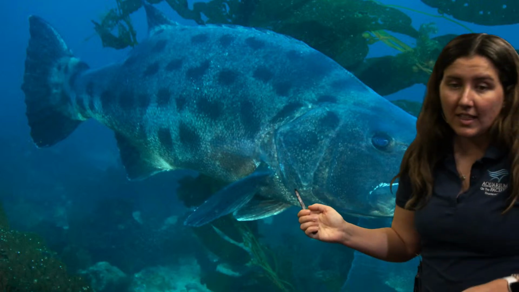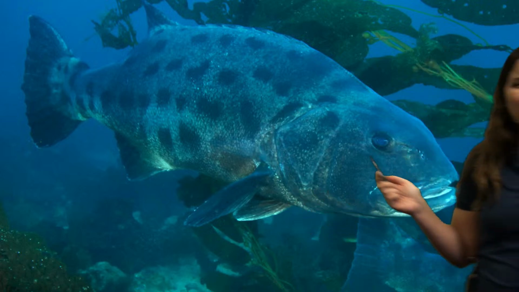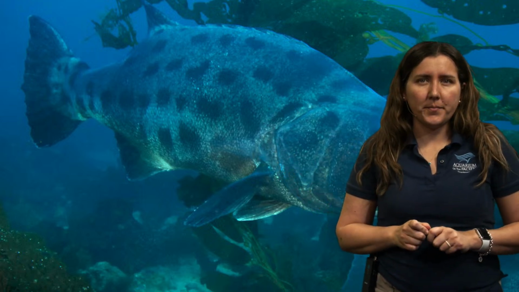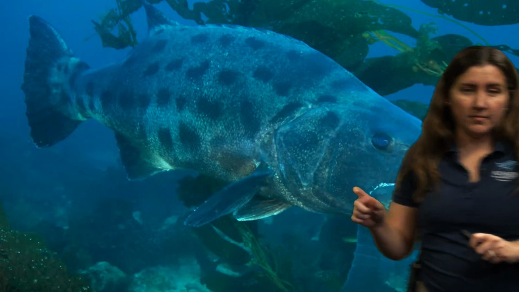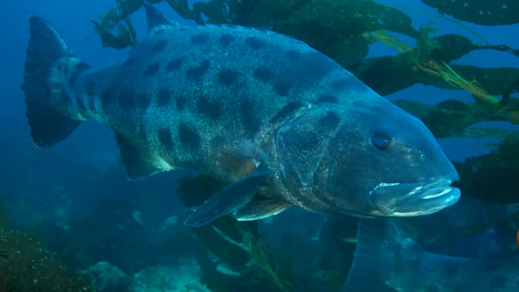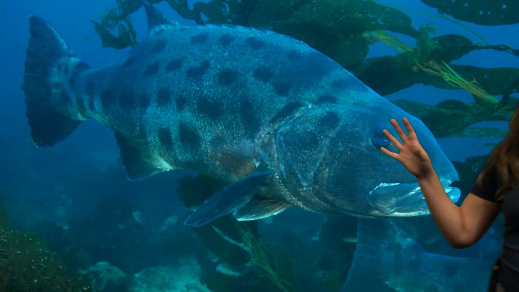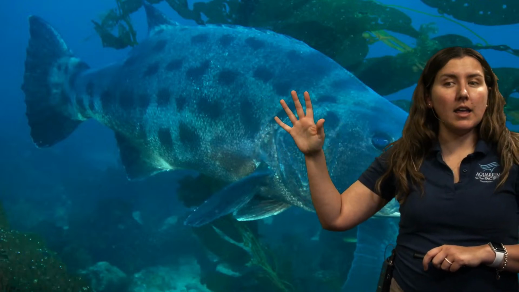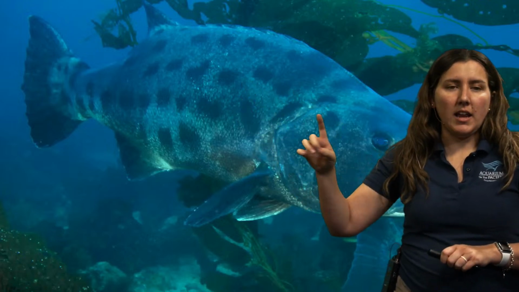Yes, look at this huge mouth. And just look at this animal in general. What do you notice about this animal? It's large. What color? What do you notice about its pattern? You see that it's kind of two different shades of gray, maybe even black. And we see that it is spotted.